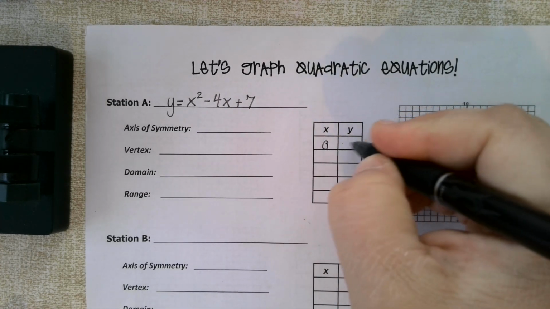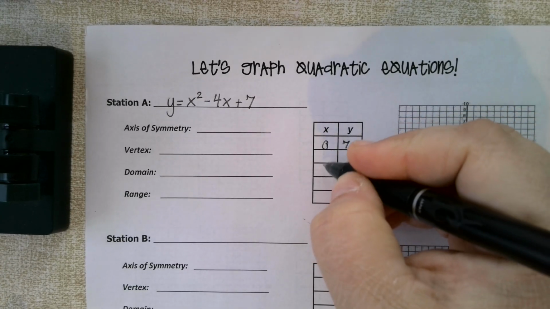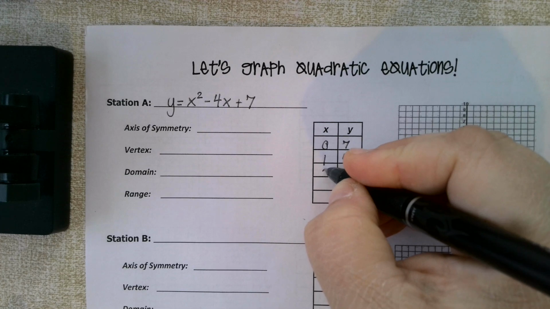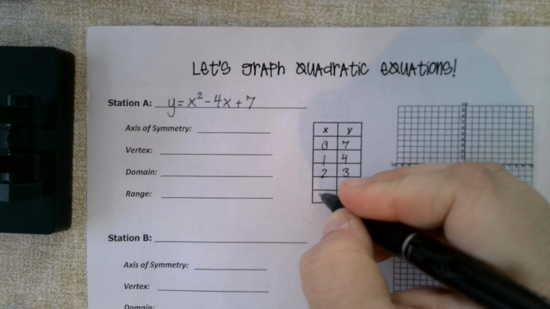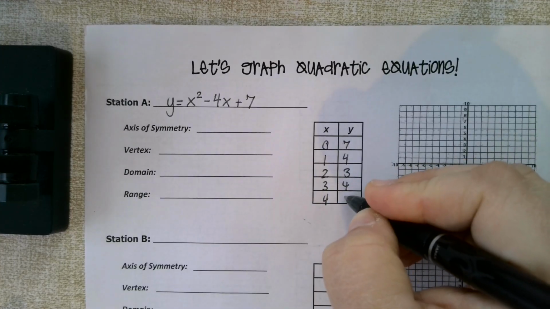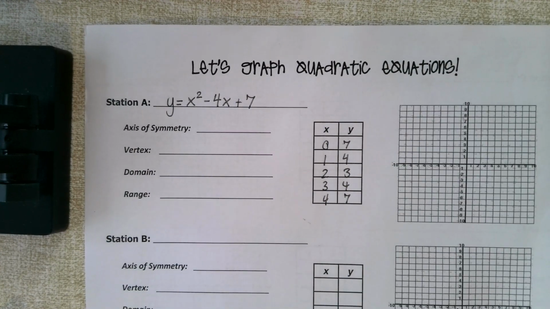It doesn't matter which numbers I use, but I'm going to try and pick ones that will help me graph it. So more positive numbers, 3 and 4, and 4 and 7. And again, I got these numbers off the table in Desmos.